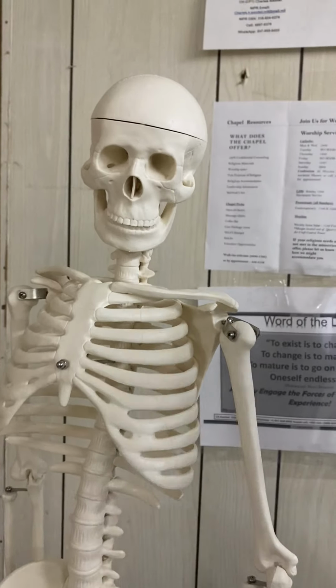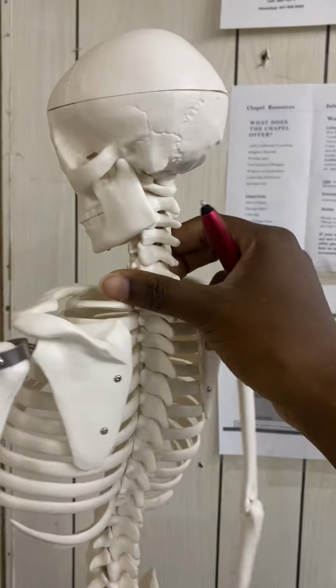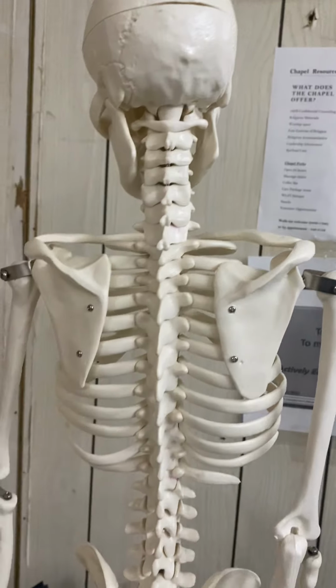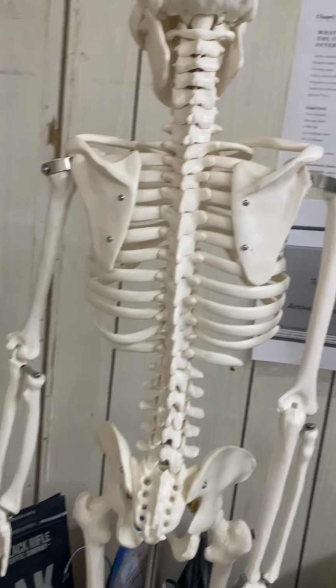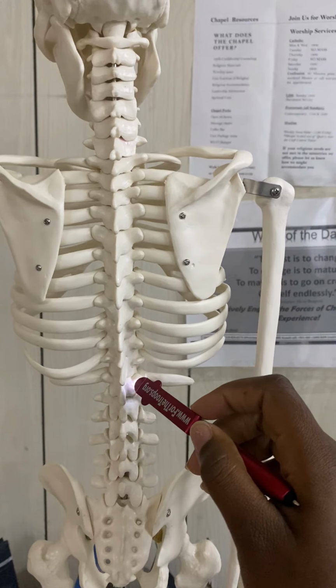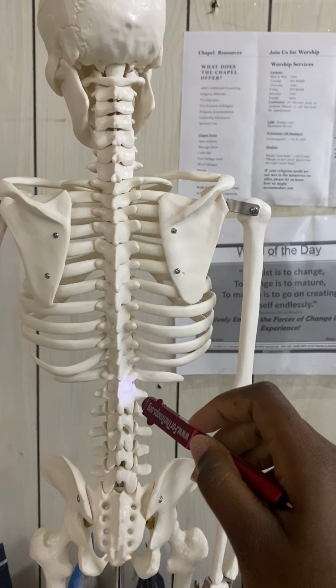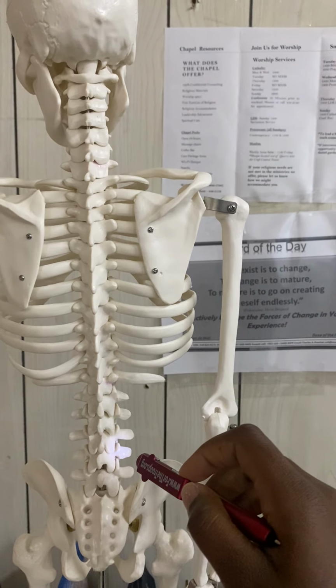Your hyoid bone, if you lift up your head, his doesn't lift that far, so I'm going to turn him around. But it's that bone right there. The next one is the lumbar vertebrae, which is like right under your rib cage, right here. And that is L1 through 5, which is 5 vertebrae.